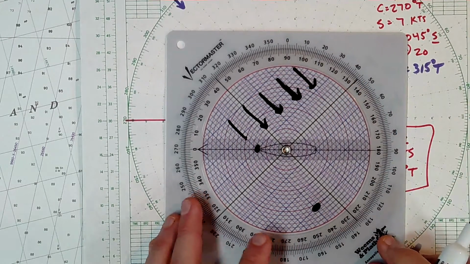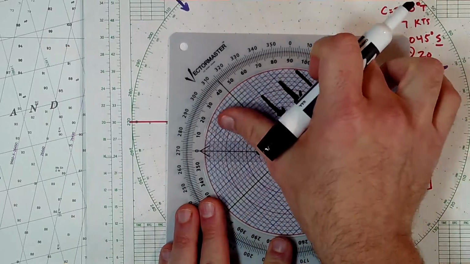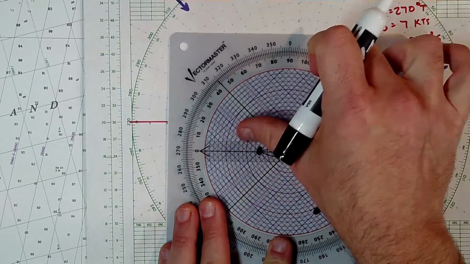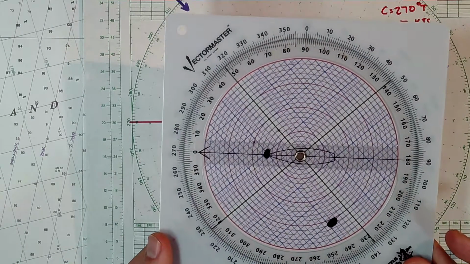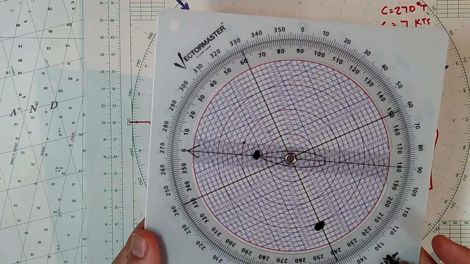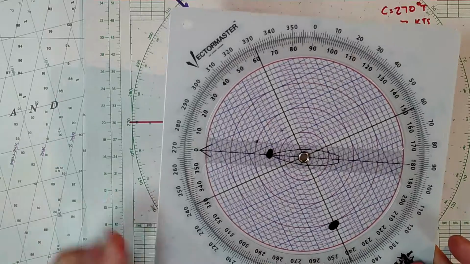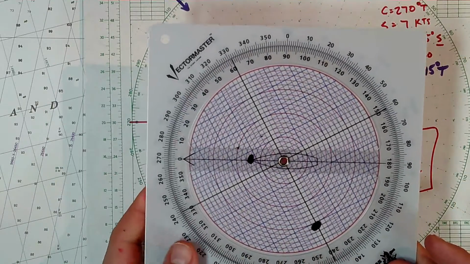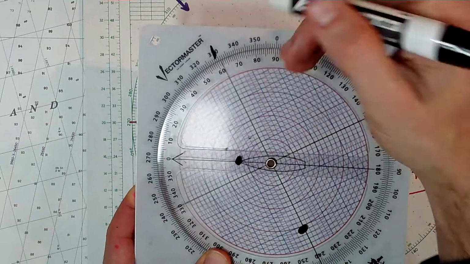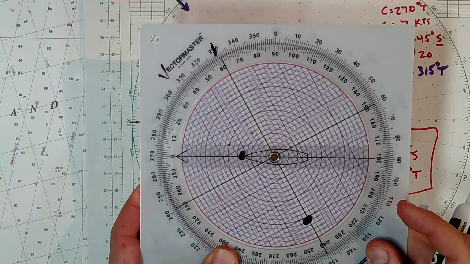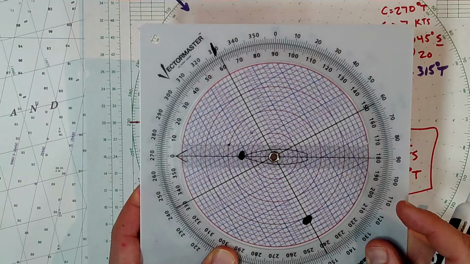The last little thing to do, and I'm going to erase these teaching marks here for a second, is spin that inner ring so that the big black line touches your secondary point there. Go backwards up here, and that number right there is where the true wind is coming from, about 331 degrees true.